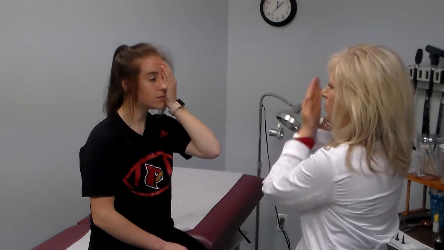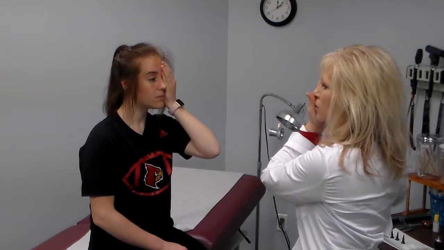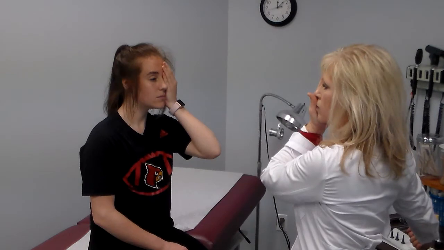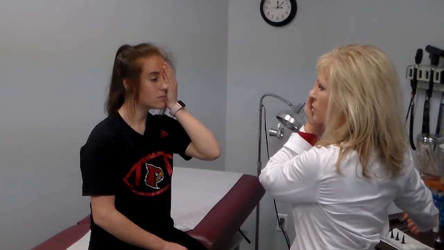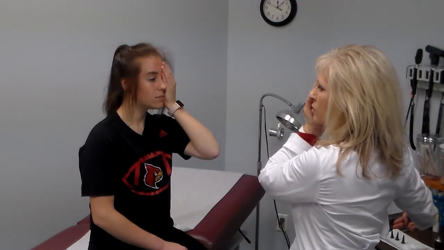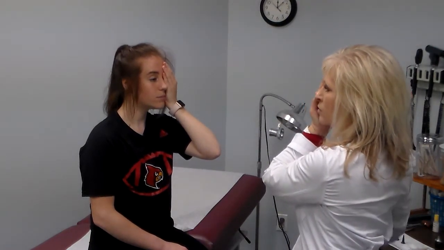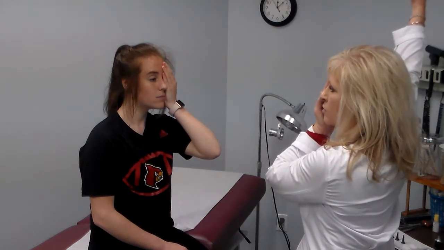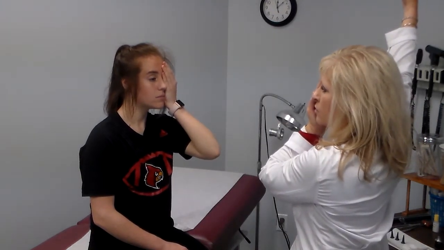You're going to test all 4 cardinal directions for each eye: up left, up right, down left, down right, for each eye individually. You're going to ask the patient to indicate when they see your fingers move. The examiner's hands are going to be halfway between the patient and the examiner during the visual fields test. Could you cover your right eye, please?